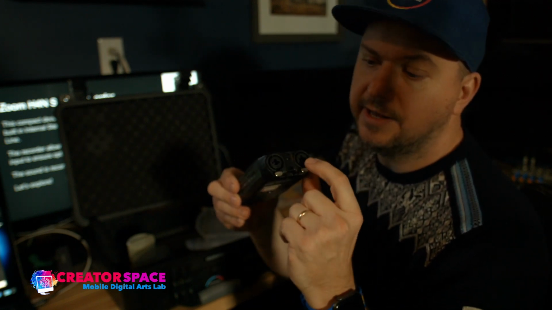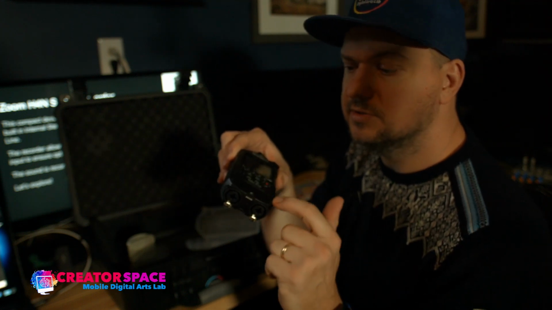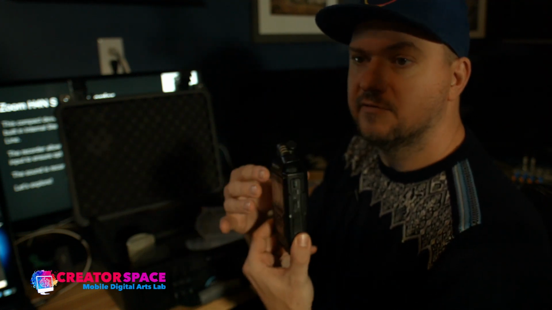But we have these two bottom ports here, which are XLR and 1/4 inch. So that's kind of like a guitar, like amp type instrument plug, and then the XLR cable. So this is like a dual input capable. And then it says 1 and 2. So those two plus those two give us 4.